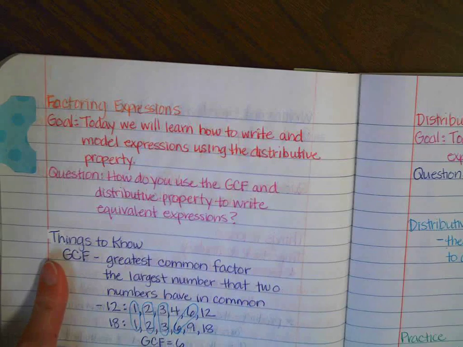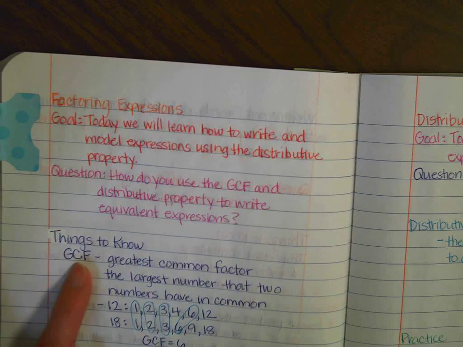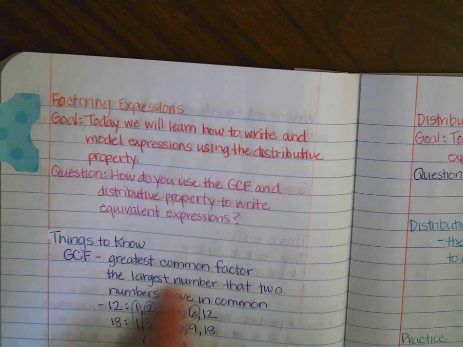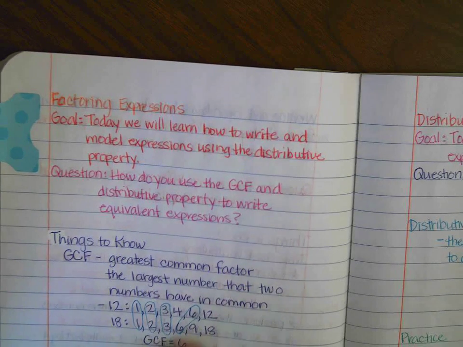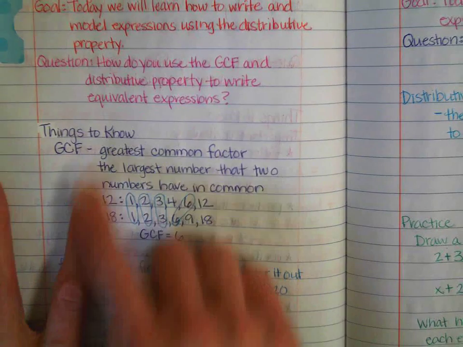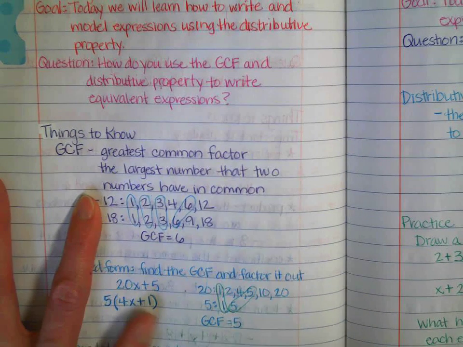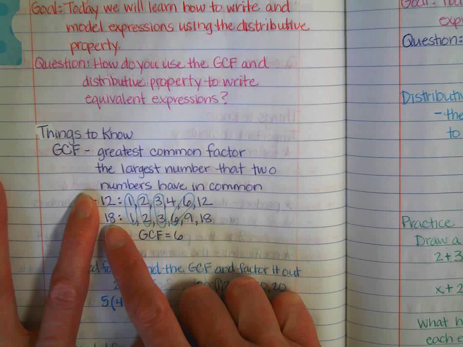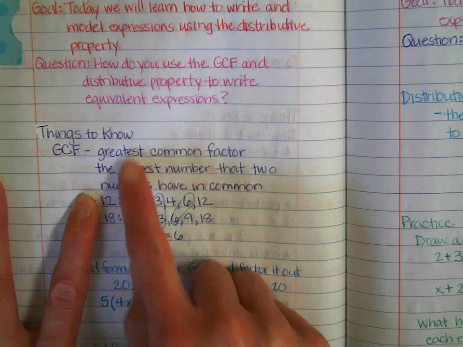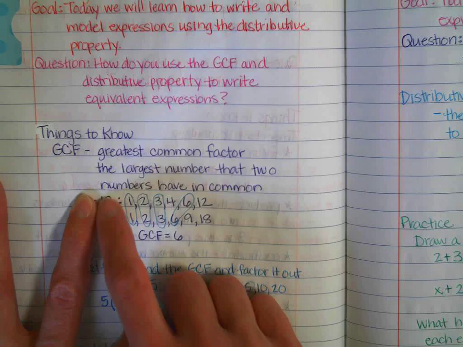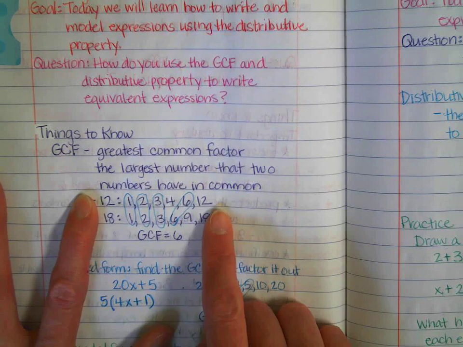Okay, things you need to know. GCF stands for greatest common factor. The largest number that two numbers have in common. This is not a negative, this is just a list mark. So if we take 12 and 18, those are the two numbers that we are given. We're trying to find the greatest common factor, so that means the factors of these two numbers that they have in common.